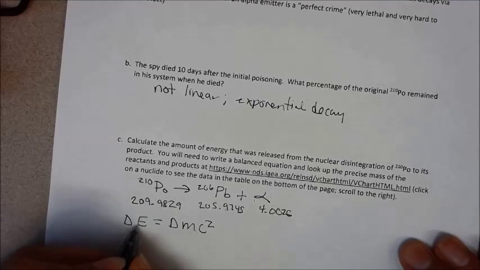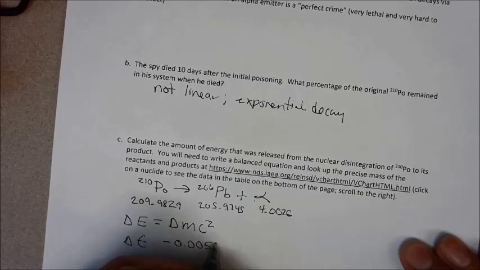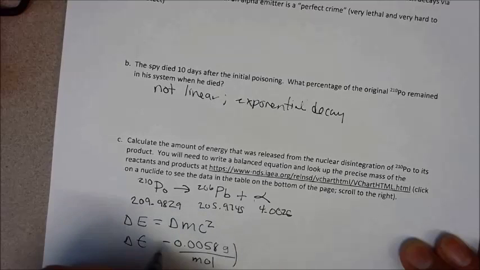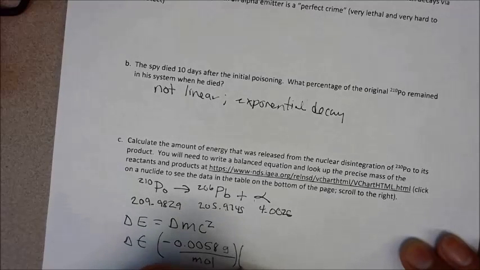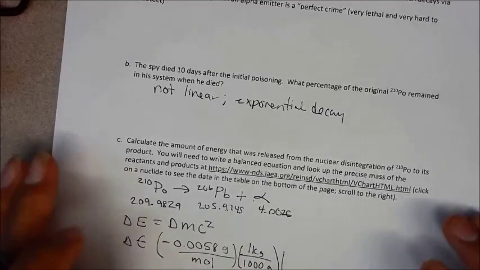However, if you are getting energy in joules, you need to have that delta M in mass units of kilograms, which, if we convert our AMUs to grams per mole and then 1,000 grams per kilogram, notice what this does to our overall units at the end of the problem.